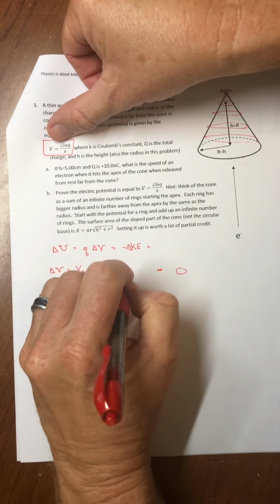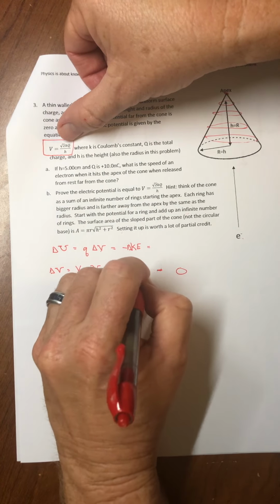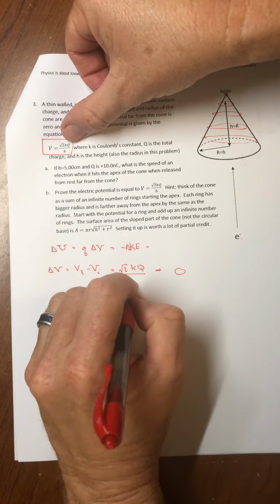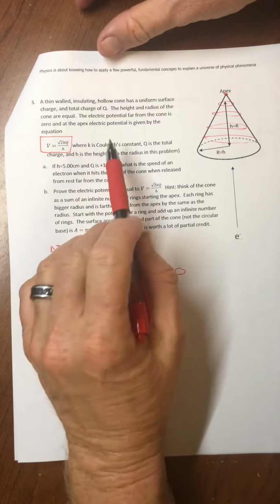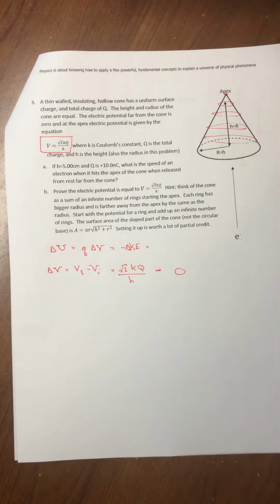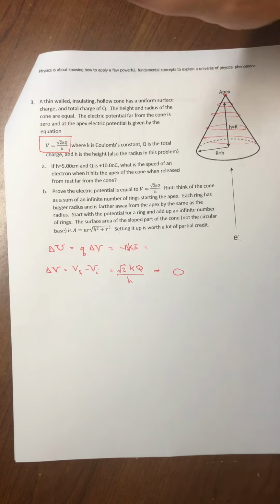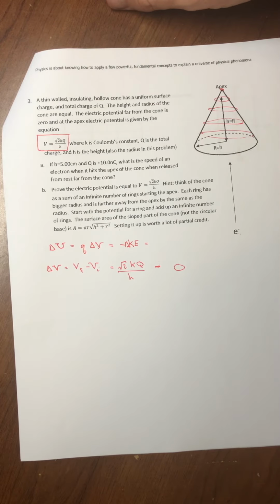So it would be the square root of 2 times Coulomb's constant times Q over the height of the cone. By the way, this is true only if the cone's height and radius are the same, which is the case there. So this is not kind of a general equation. It's an equation for this particular problem.